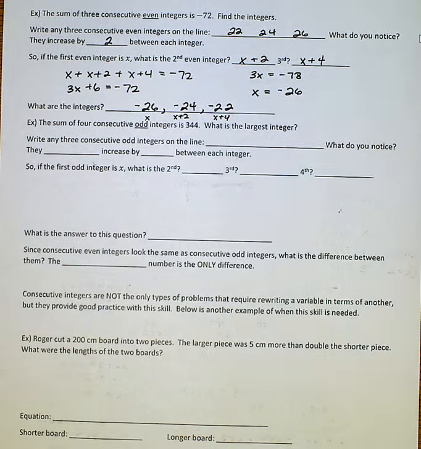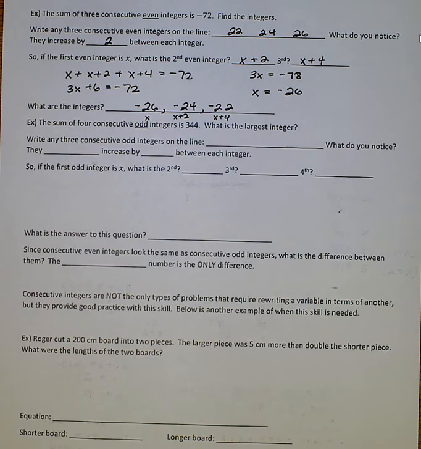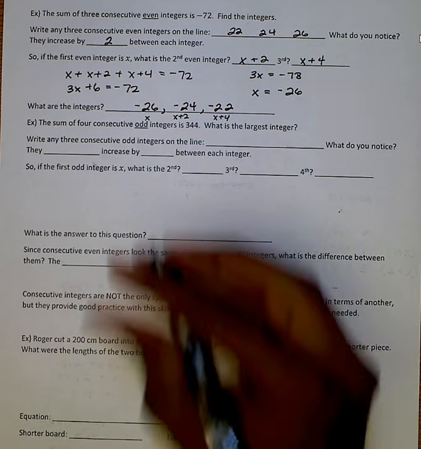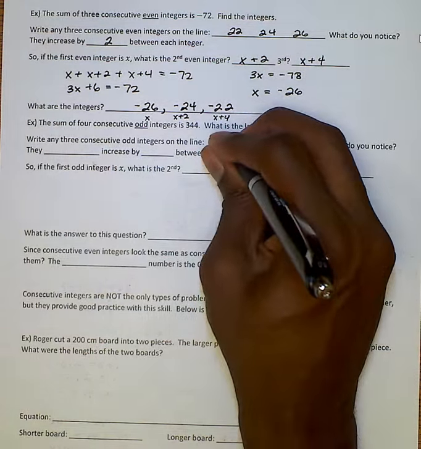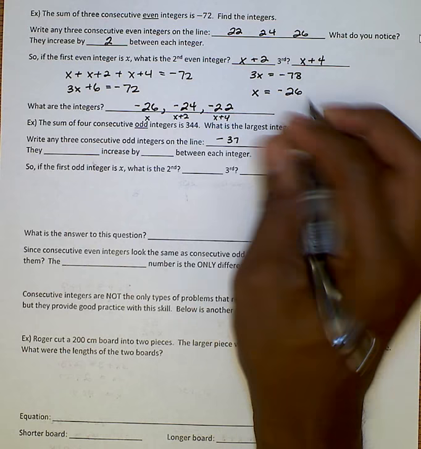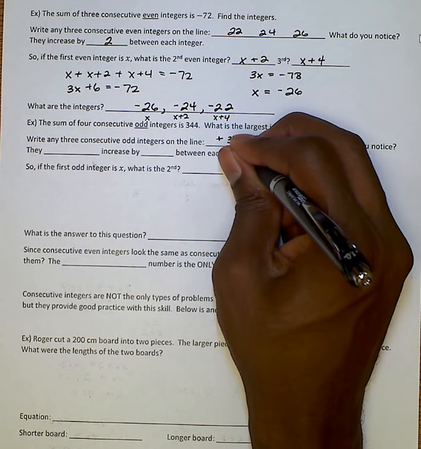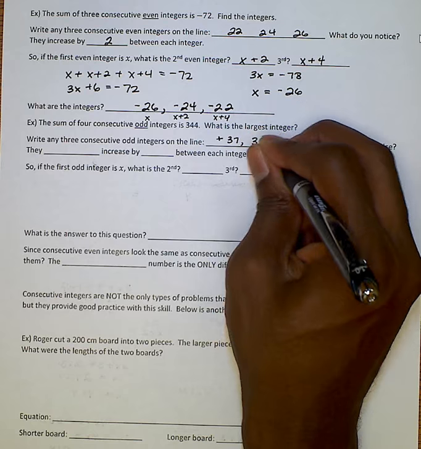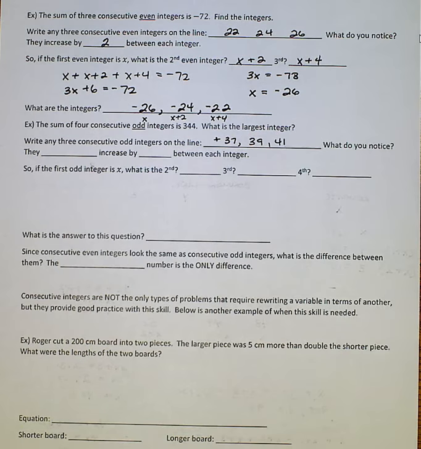Okay? Alright, this next one's kind of tricky because people continue to forget it, but we have to look at odd numbers. So the sum of 4 consecutive odd integers is 34. What is the largest integer? So let's talk about any consecutive odd integers. Is it 37, 39, 41? Okay, what do you notice?